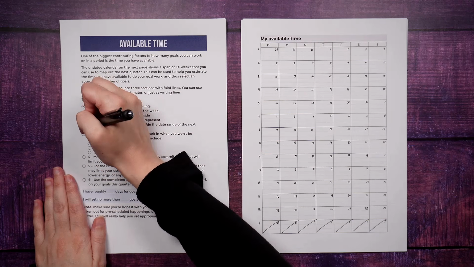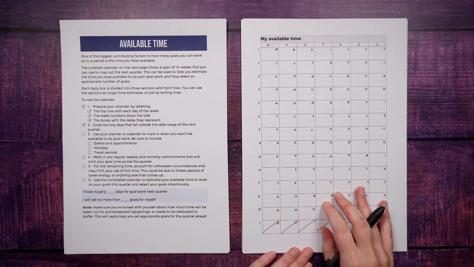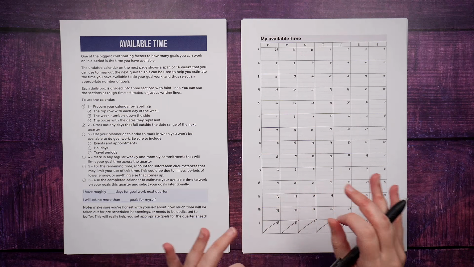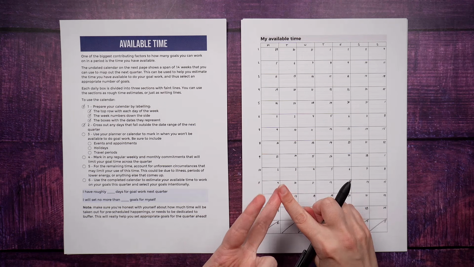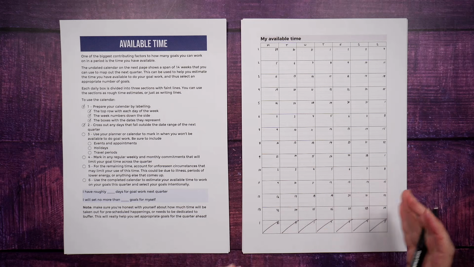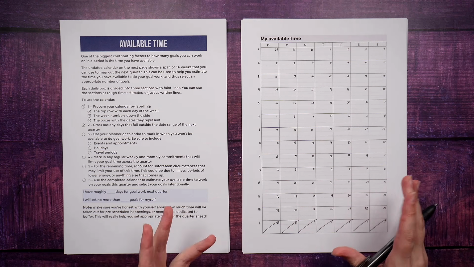Our next step though is where we actually start to see how much time will be available to us. So using your planner or your calendar, mark in where you won't be available to do goal work. So we're thinking about events and appointments, holidays, travel periods, anything that's going to take us away from being able to get things done in terms of our goals and projects.